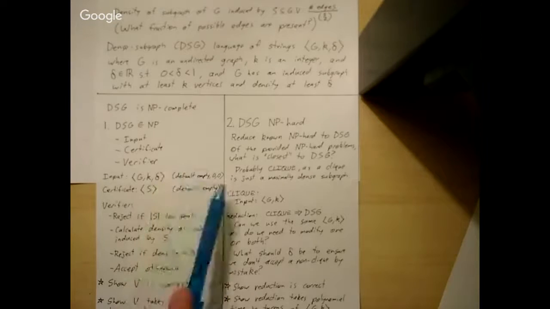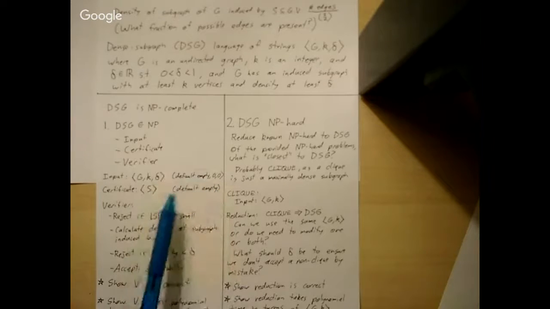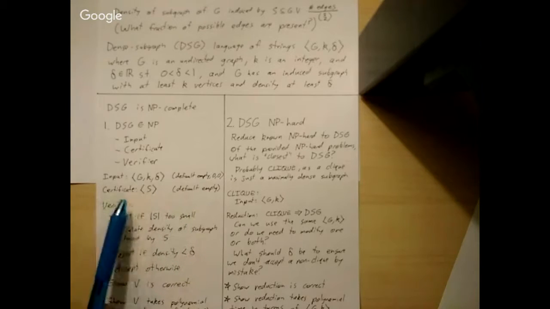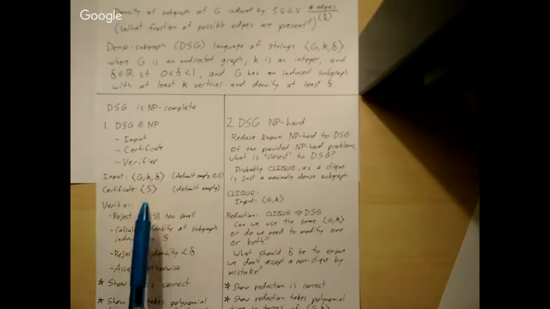These defaults here, this is what Chris used in his solution. I'm speaking more generally. I think that's what I would use as my default: 3 nodes, k equals 3, and no edges. Your certificate is a string that you decode into the nodes that are part of S. It should be S, the subset of nodes that induce a subgraph with at least k vertices that has density at least delta.